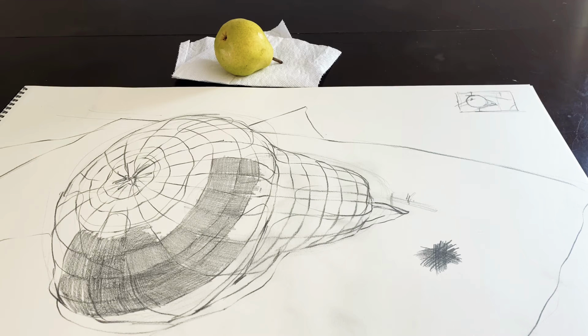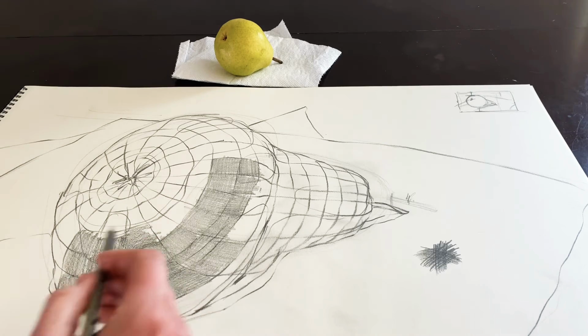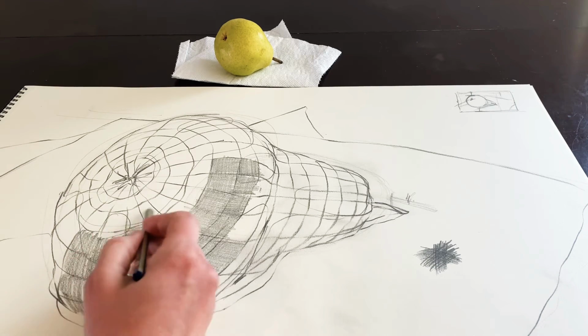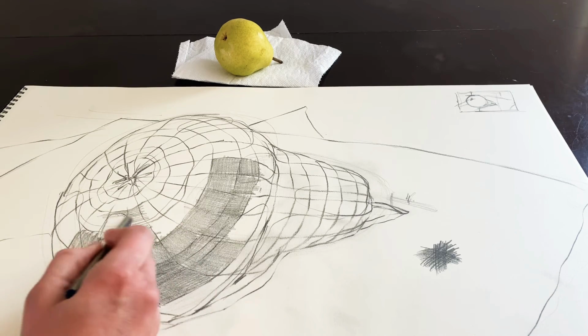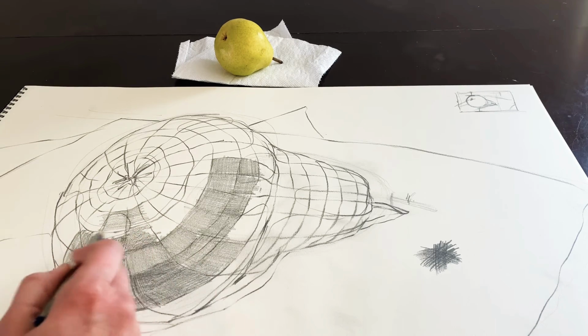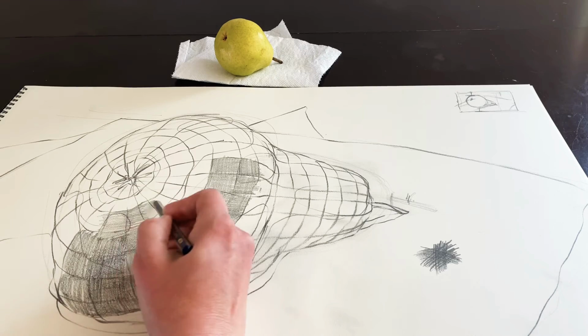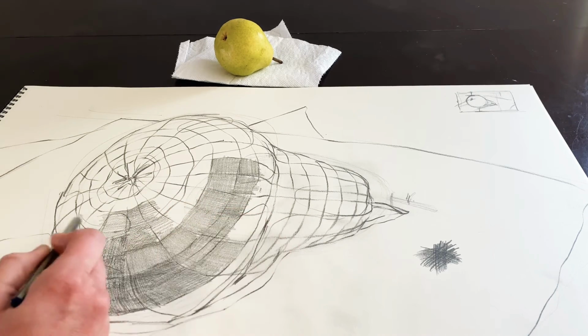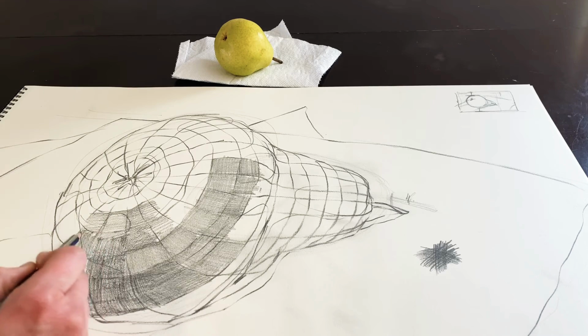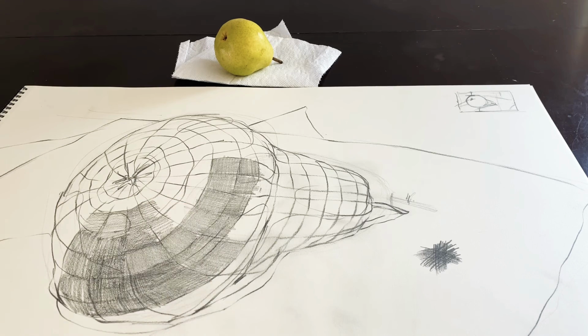Okay, so we will do this all over the entire pear, and I can actually avoid areas that I think have a highlight, or I could let them have value and then go back in with an eraser and erase so that I'm lifting that value back up.